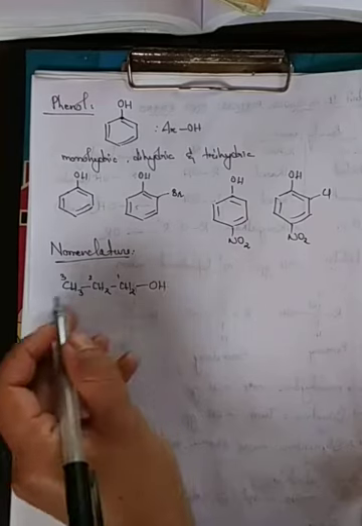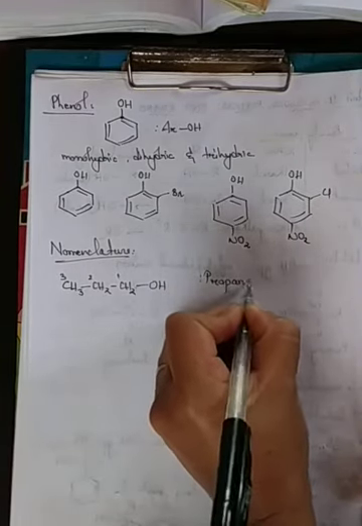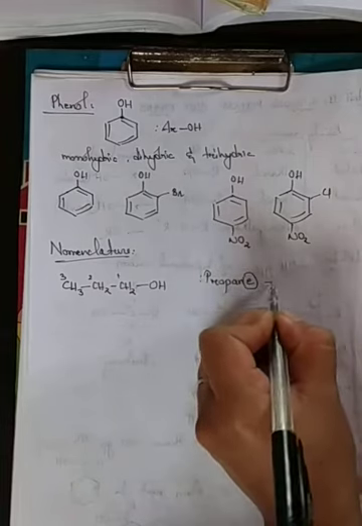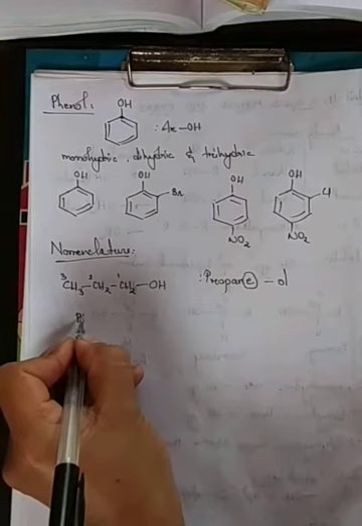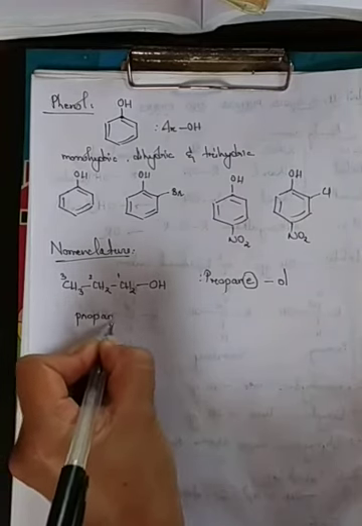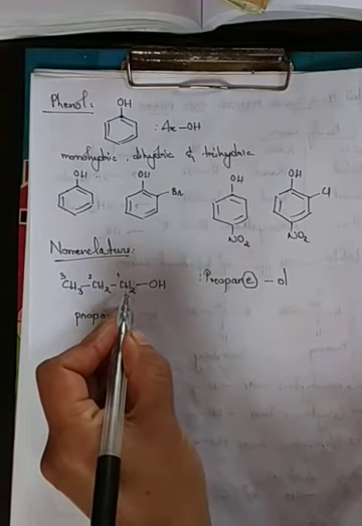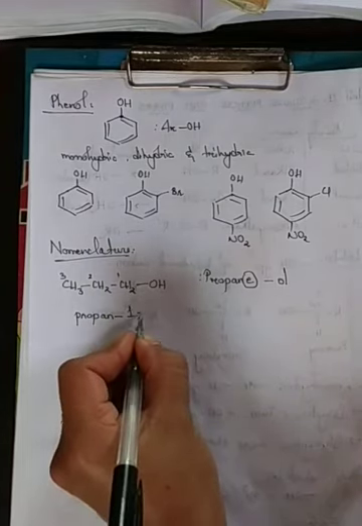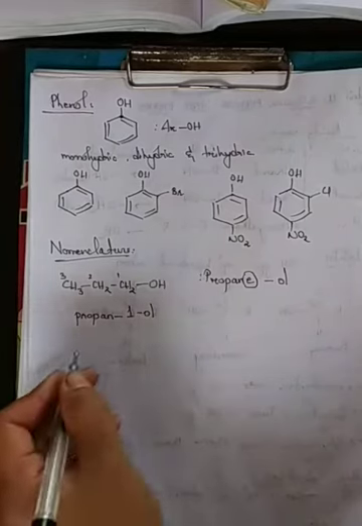It is propane. In the hydrocarbon propane, the E will be replaced by OL in alcohols. The OH group is attached to our first carbon atom, therefore propan-1-ol.